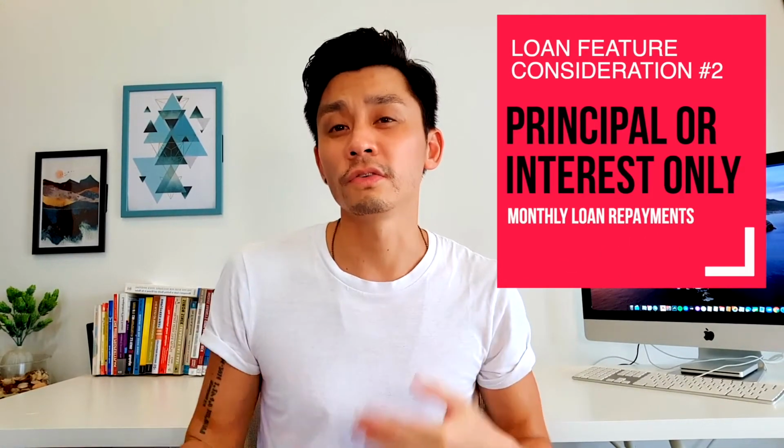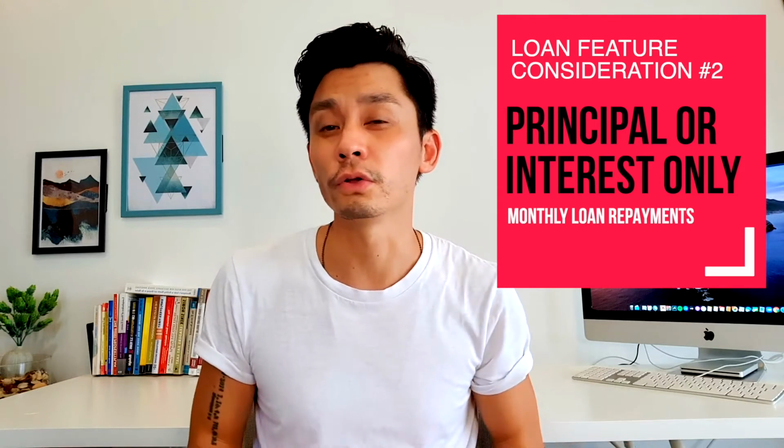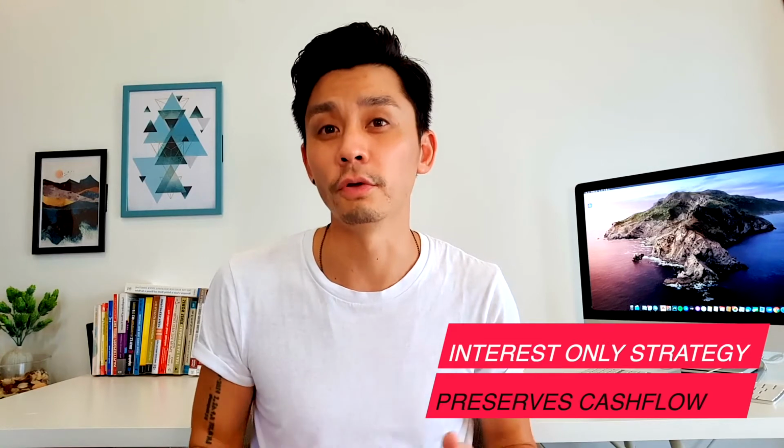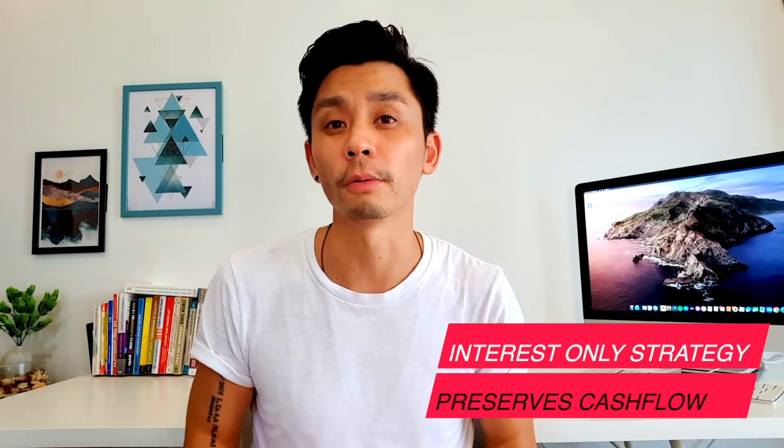Next, principal or interest-only mortgage repayments. You can pay down the debt on your loan, or you can pay just enough to service the interest itself. We will all eventually need to pay down the loan, but an interest-only strategy is a good way to preserve your cash flow to allow you to hold on to the property for longer. I've recently switched a lot of my loans from interest only to principal and interest to start paying down the debt on my loans now as well.